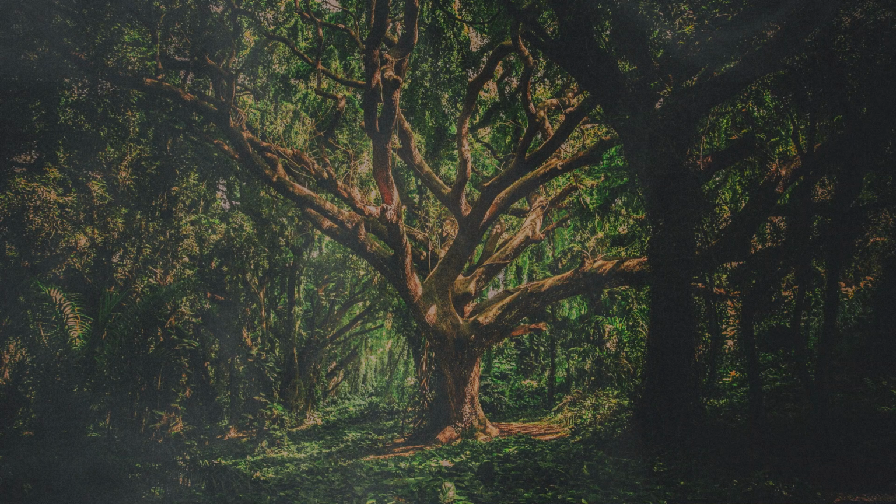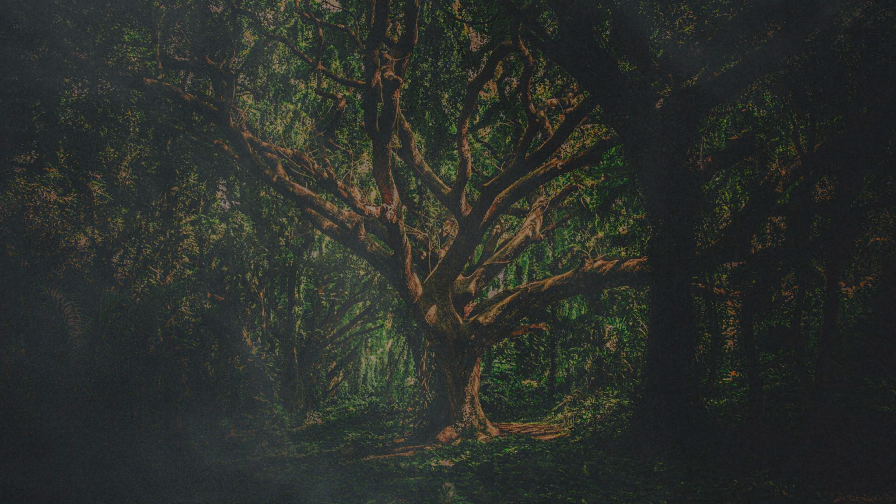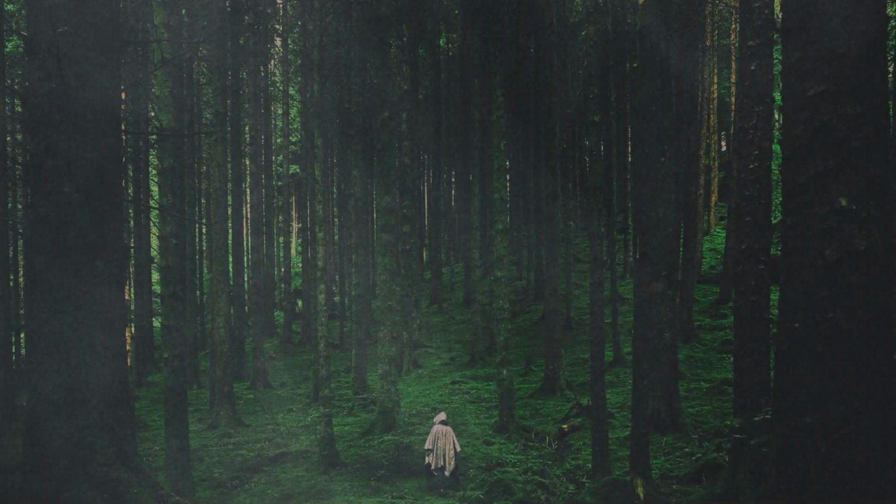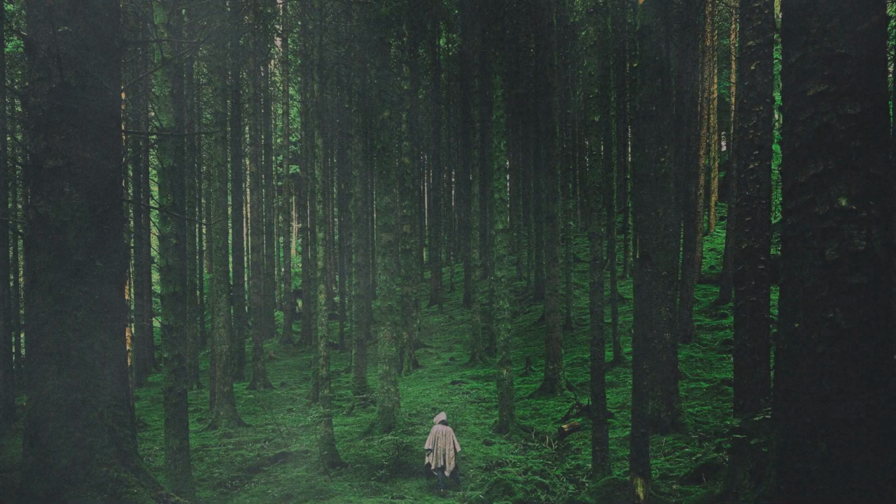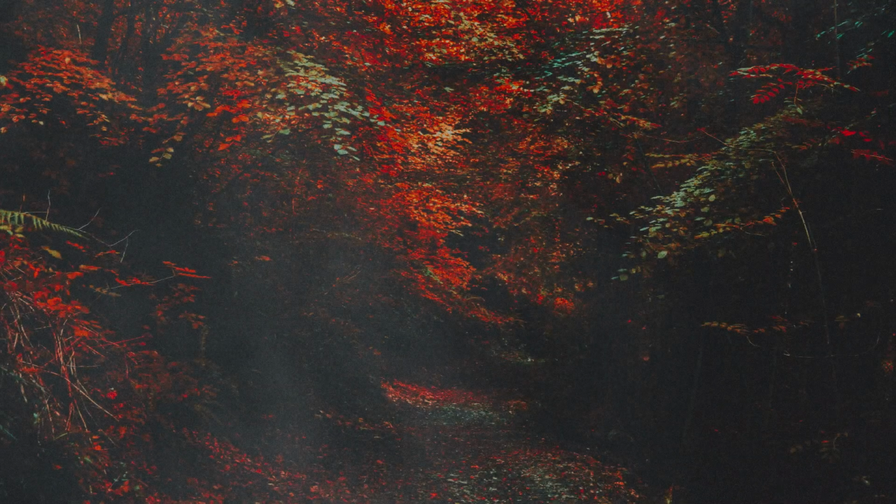The length of the day, increasing or decreasing by minutes at a time, quietly regulates growth, rest, and transition. Trees do not rely on calendars. They respond to photoperiod, the duration of daylight within a 24-hour cycle. Even slight changes in day length can trigger physiological adjustments long before temperature shifts become noticeable. Photoreceptors within plant cells detect light duration with precision.